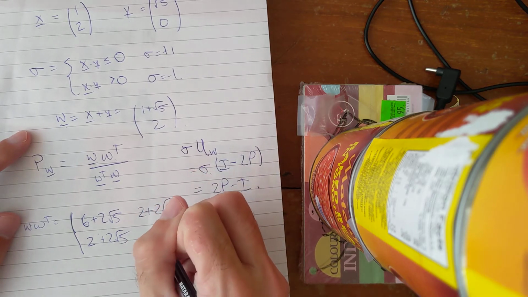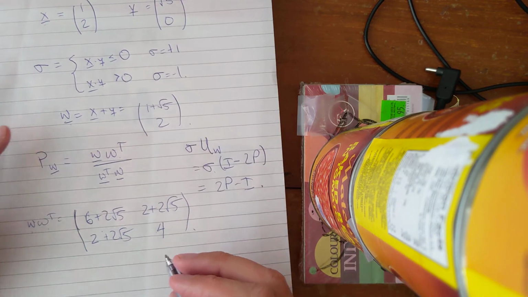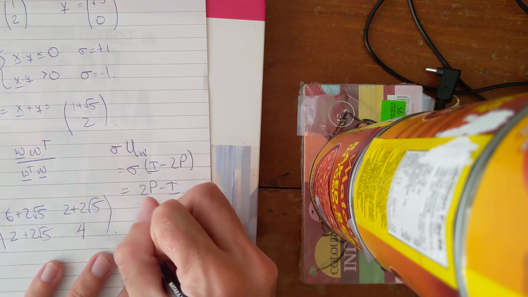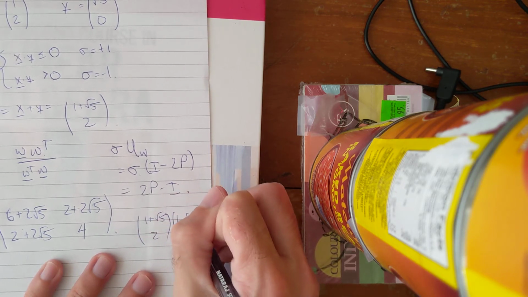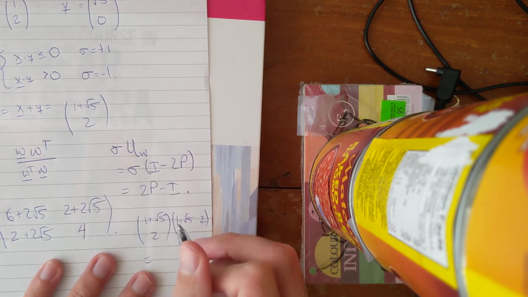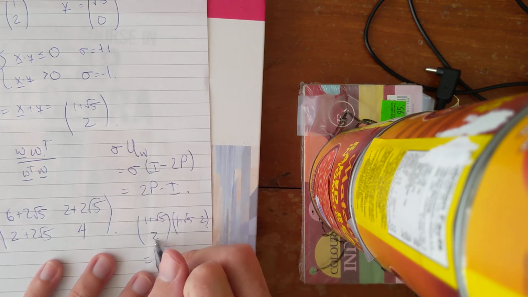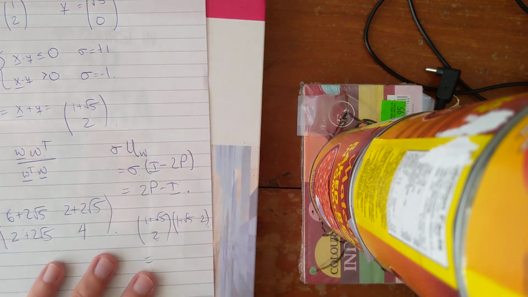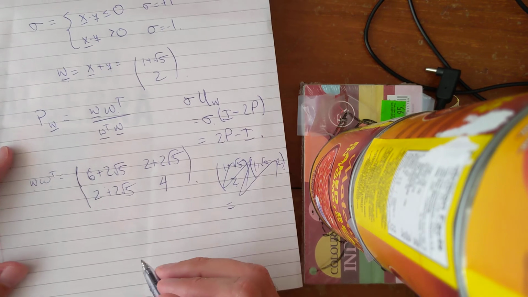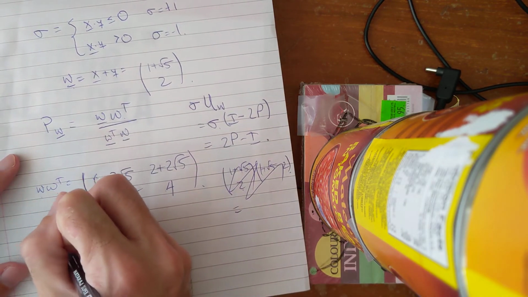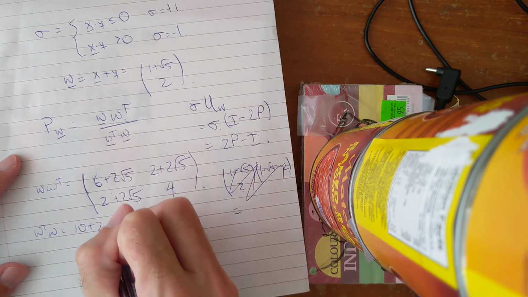And then here we have 2 times 2. Right? So when I do W times W transpose, remember what am I doing? I'm just doing 1 plus root 5, 2, 1 plus root 5, 2. So I get 1 plus root 5 times this vector in the first row, and 2 times this vector in the second row, and we get this. Okay. This is W transpose, and W transpose W, that's just this plus this, that's just 10 plus 2 root 5.